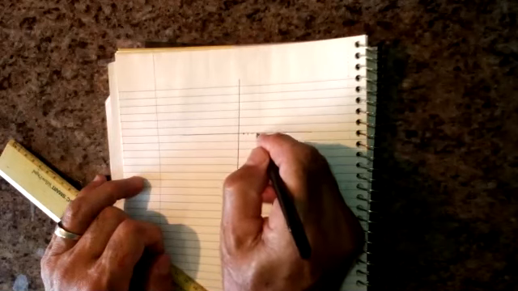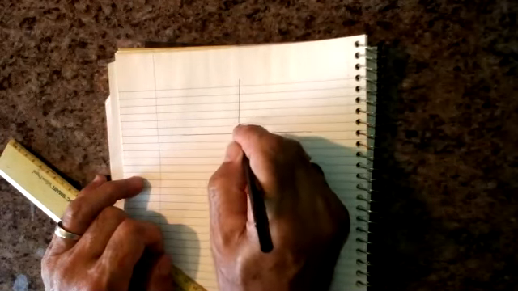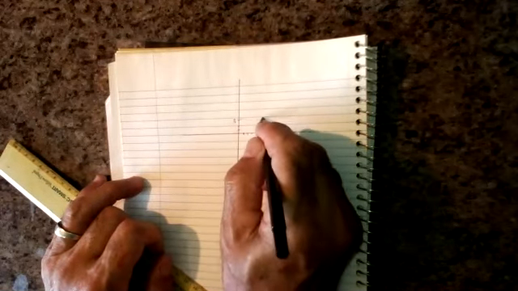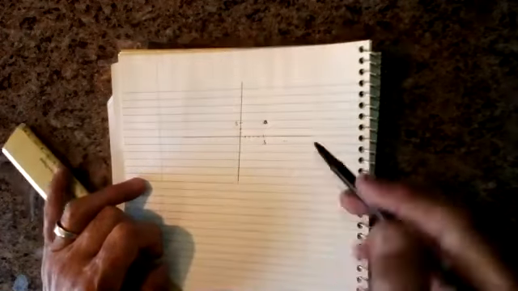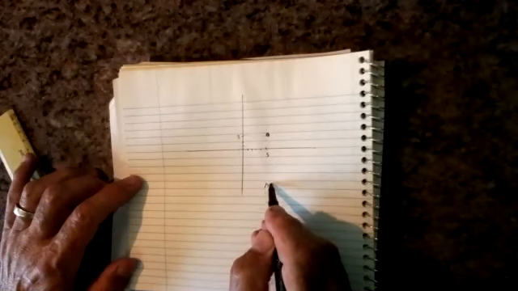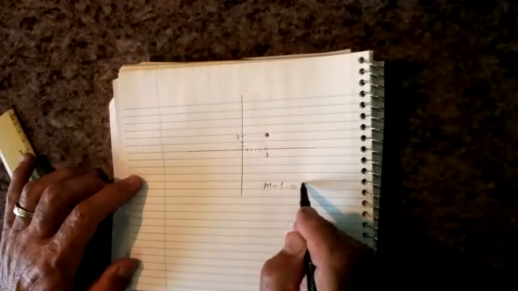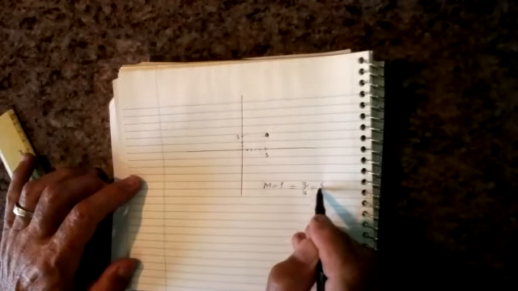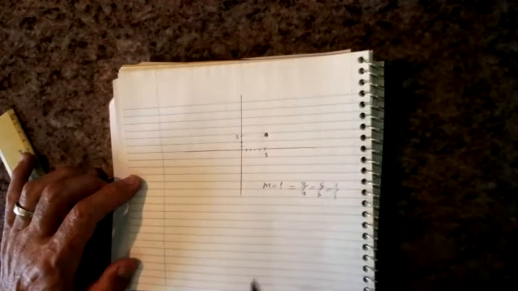X, 2, 3, 4, 5, and 1, 2, 3 is here. From this point, I want to draw a line with a slope of 1. A slope of 1 means what? It could be 3 over 3, it could be 5 over 5, it could be 1 over 1, or whatever.